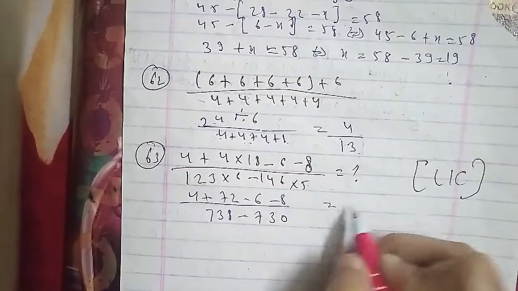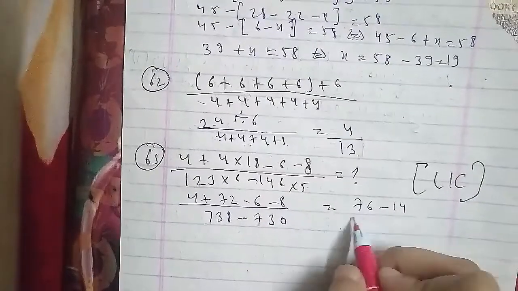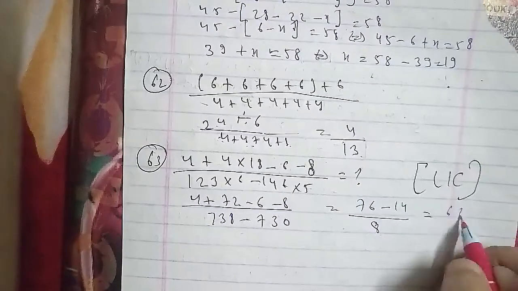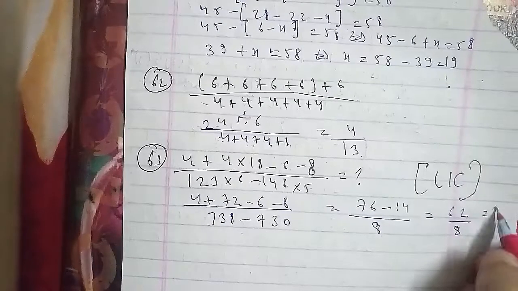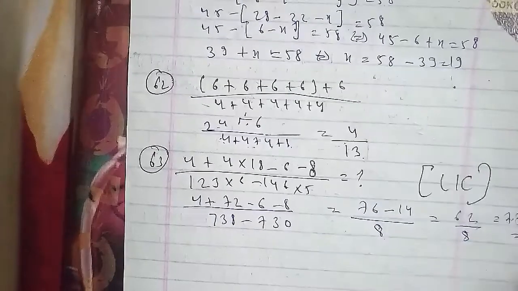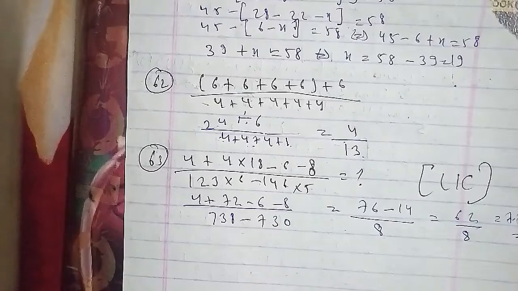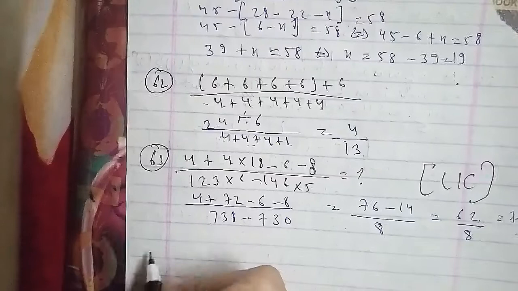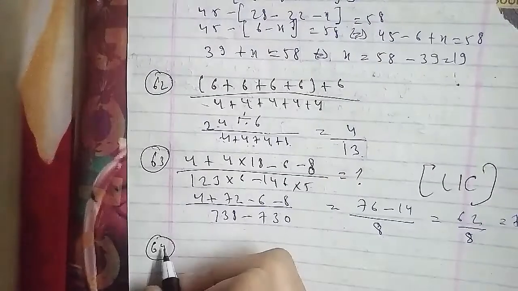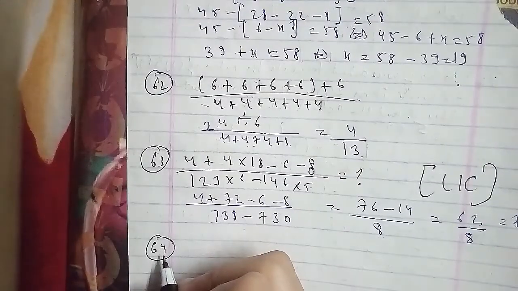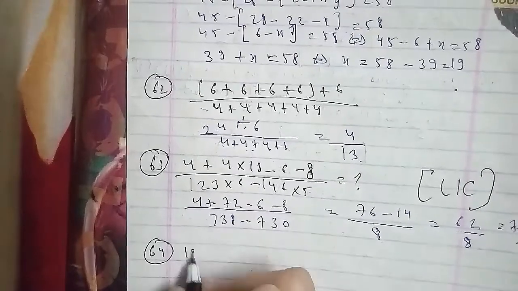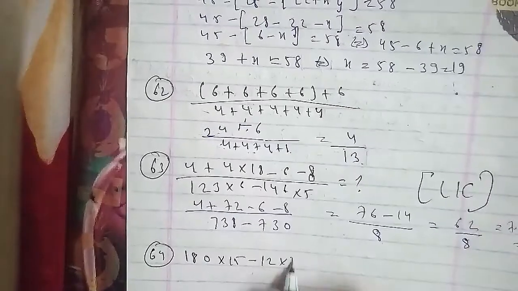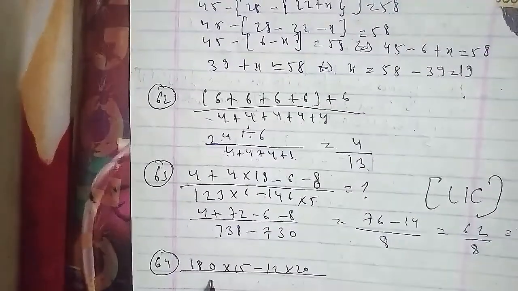We will go ahead with the solution: 180 15s are 2700 minus 12 20s are 240 upon 40 148 is 1120 plus 25 255 is 110 equals 2460 upon 1230. We'll cancel it out, equals 2. The answer will be 2 here.